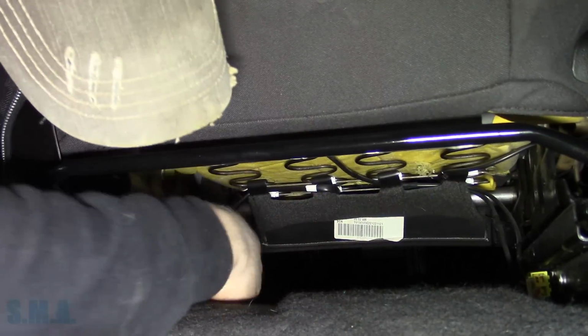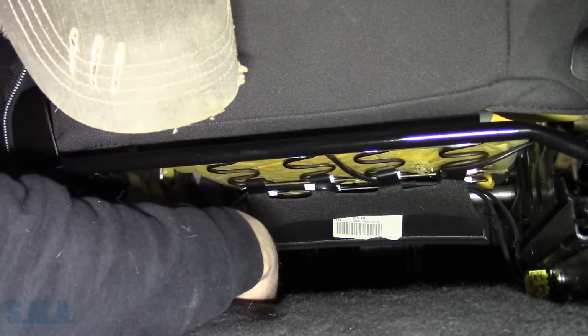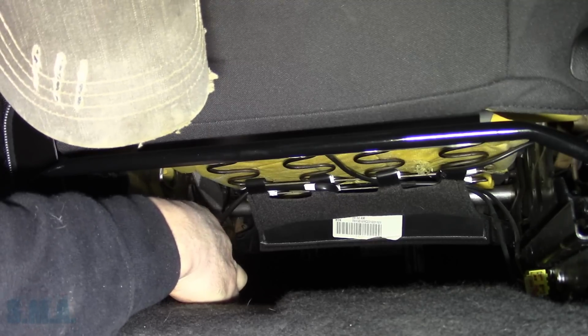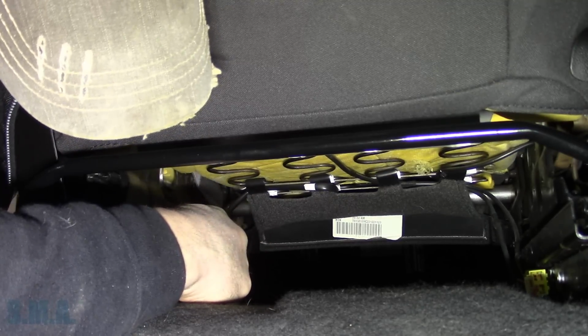First thing first, we're going to come under the seat. The OG seat. This is the original. We're going to unplug some of the airbag stuff here. A couple two-three connectors under here.